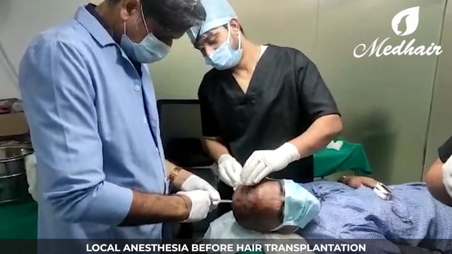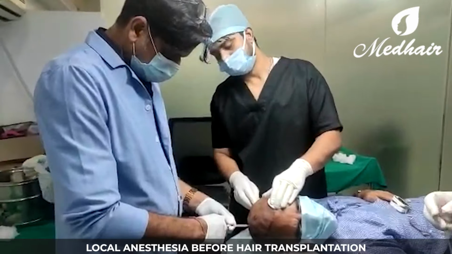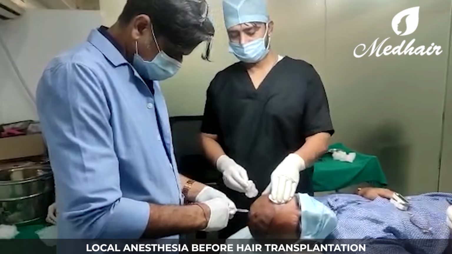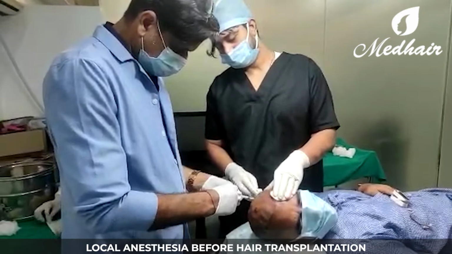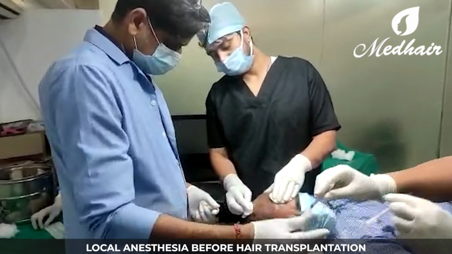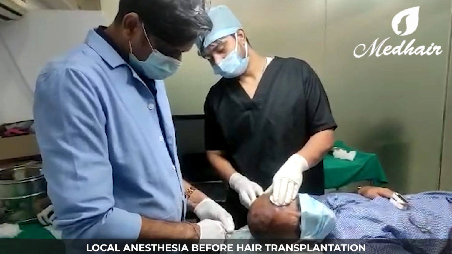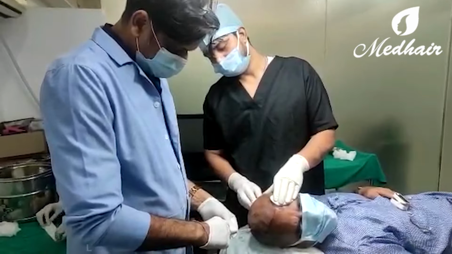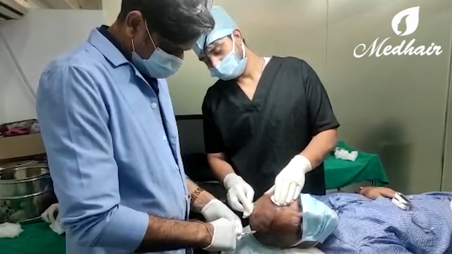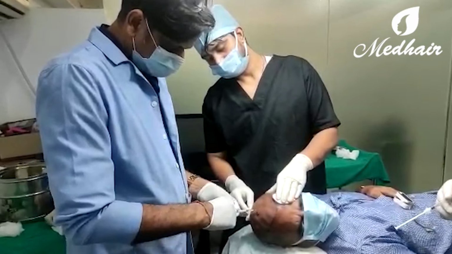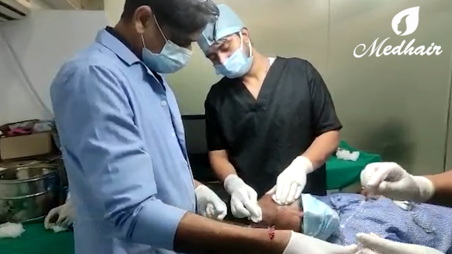Now the third process. You can see we have given local anesthesia to the area from where the grafts are to be harvested, which is the back of the head and the sides of the head. If we intend to extract 3500 to 4000 grafts, we have to take some grafts from the side of the head. If the grafts required are fewer, we generally take them from the back of the head only. We don't take from the side of the head.